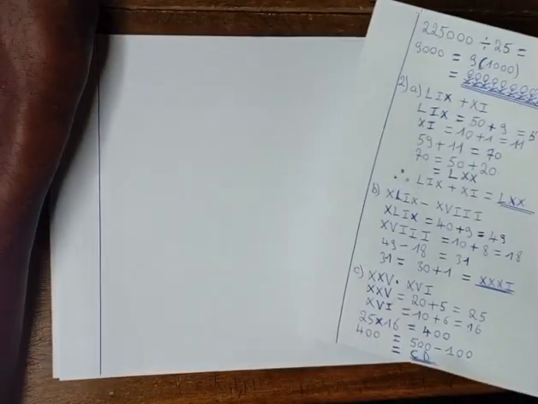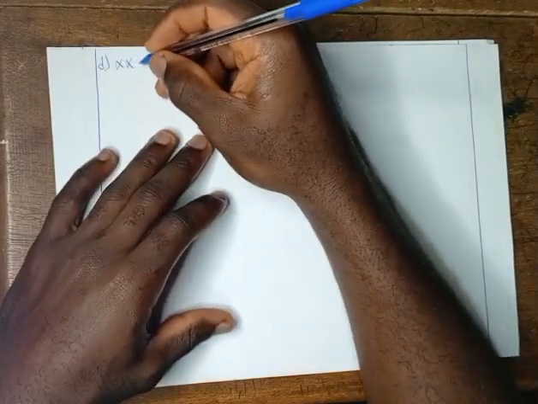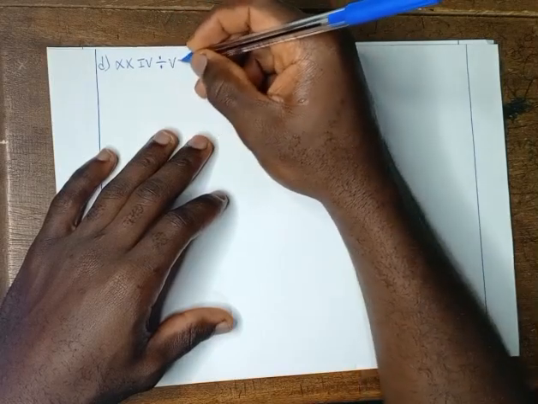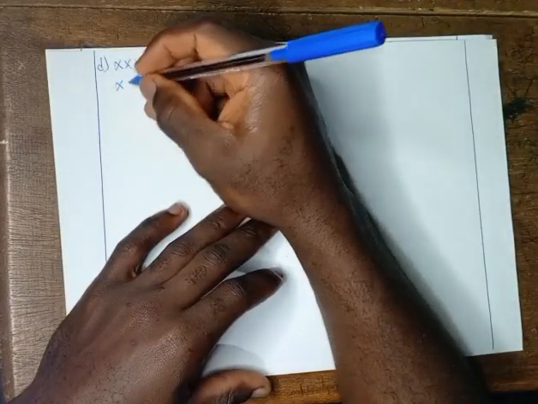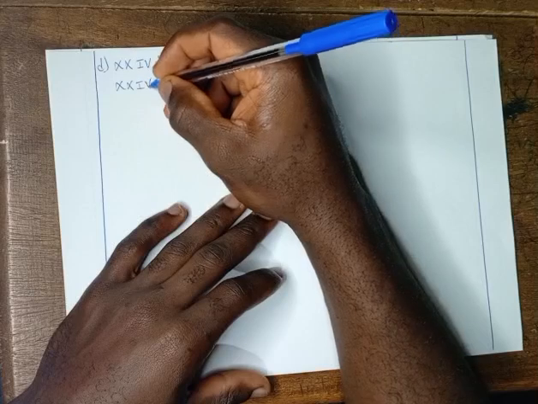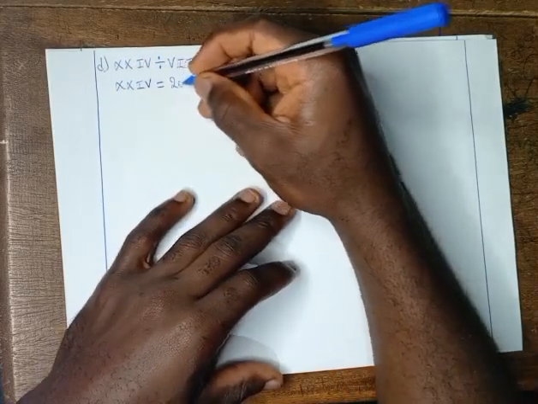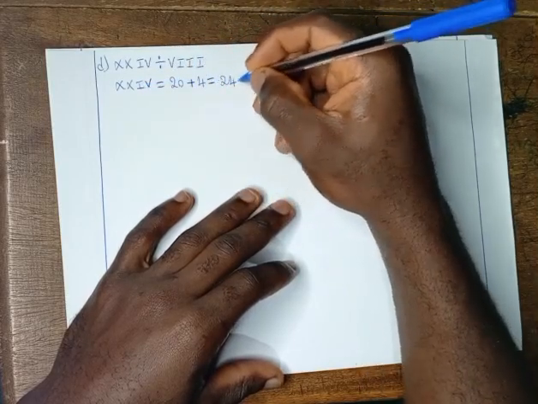Now we move to the next question, which is question D, the last question, which is on division. For question D, we have xIV divided by VI. We need to convert xIV to our numeral. So this will give us, here we have xx, and xx represents the number 20 plus IV represents the number 4. So 20 plus 4 gives us 24.